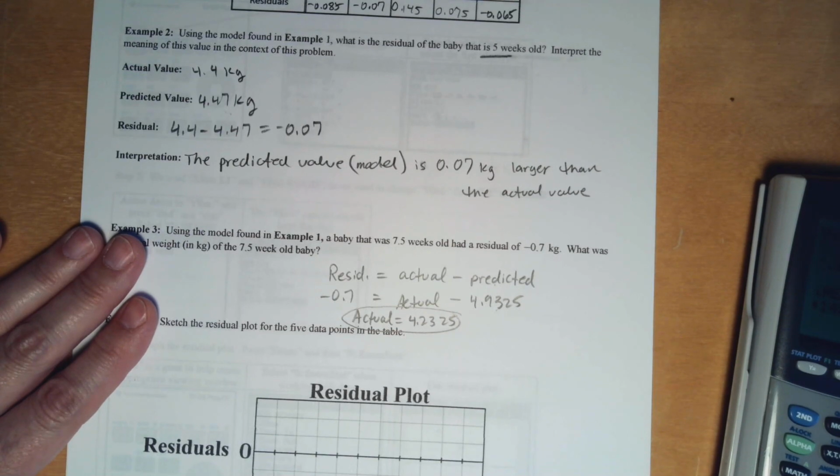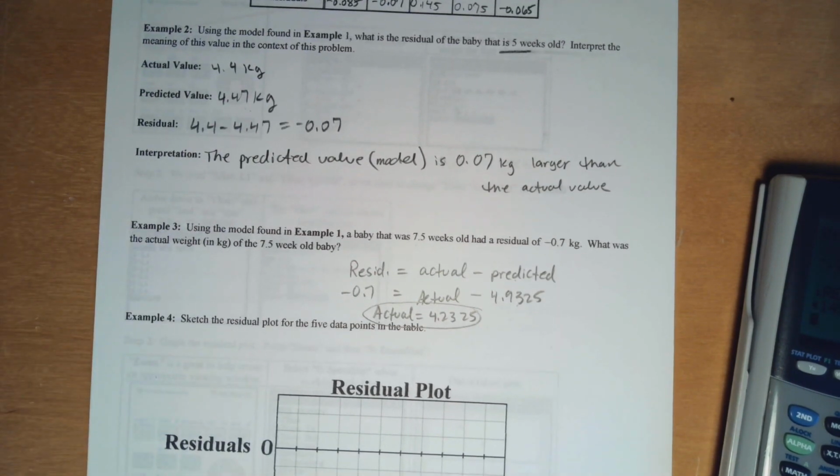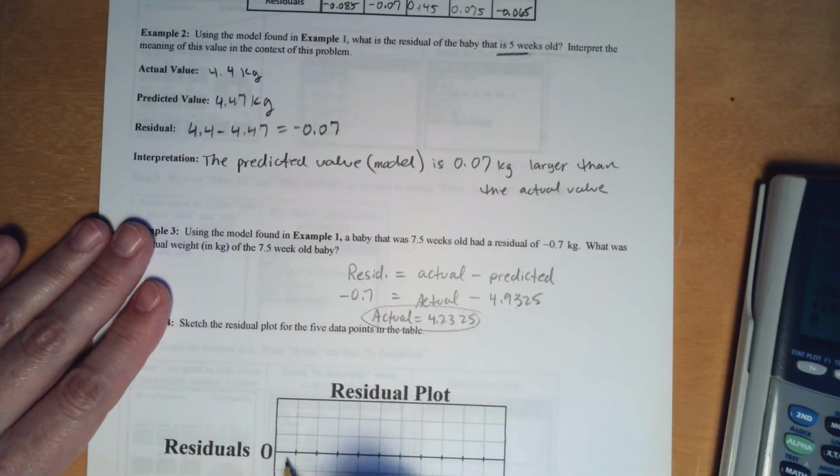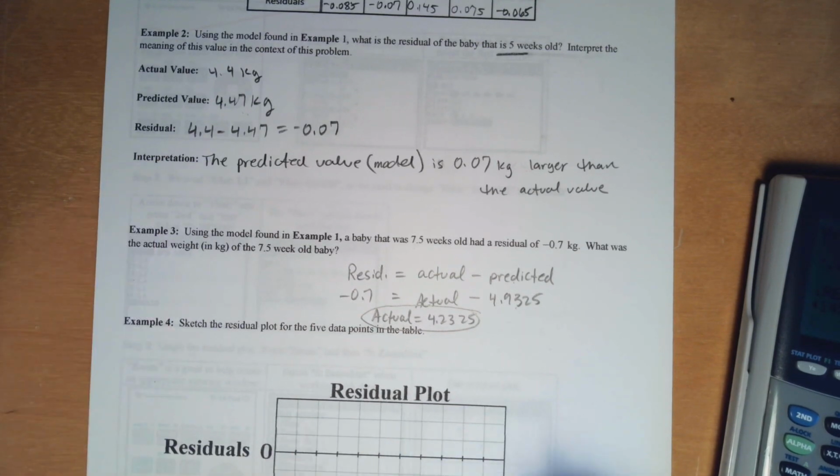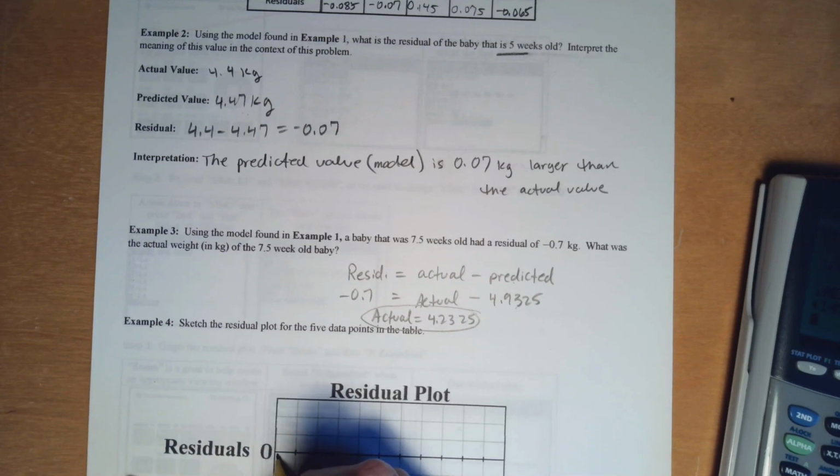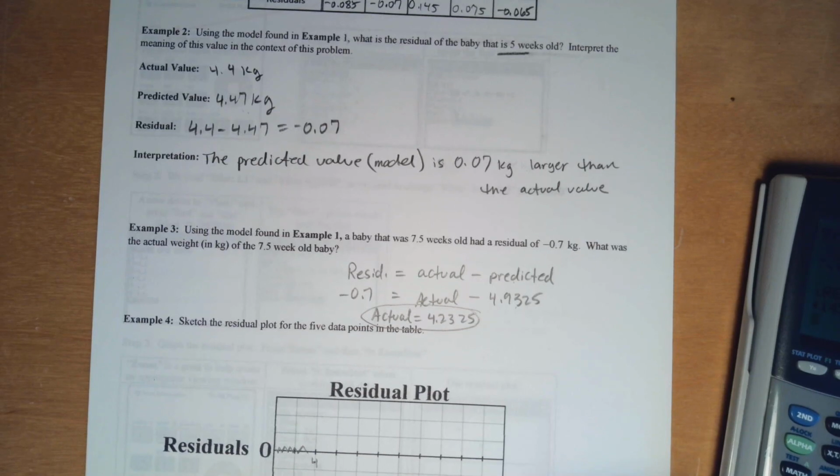Your residual plot usually starts with your values, so we'll pretend there's a little part right here and say we're going to start with 4, that's our first thing. And then the next ones are 5, 6, 7, 8, 9, 10, 11, 12, right?